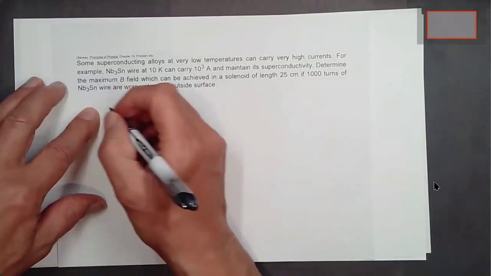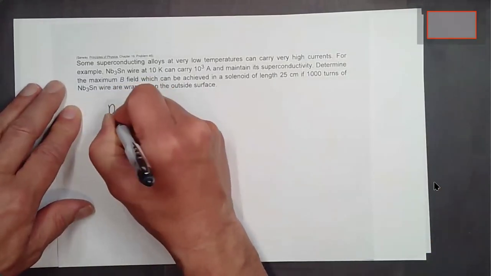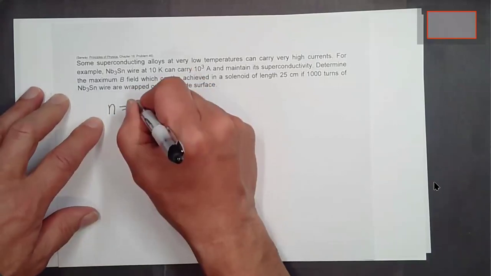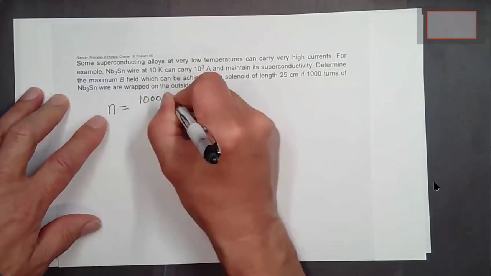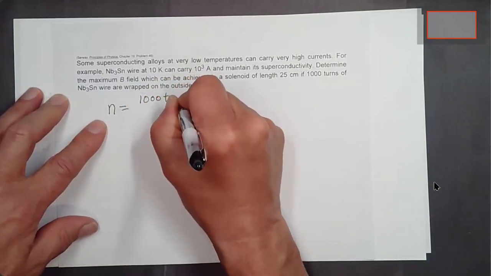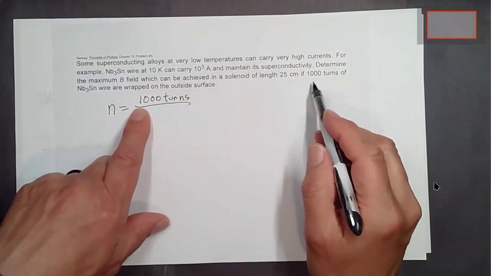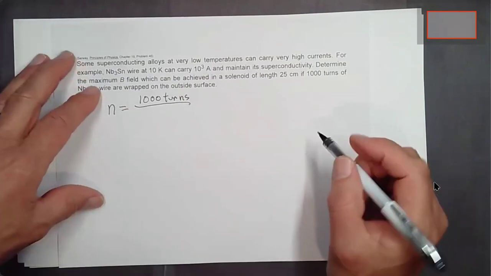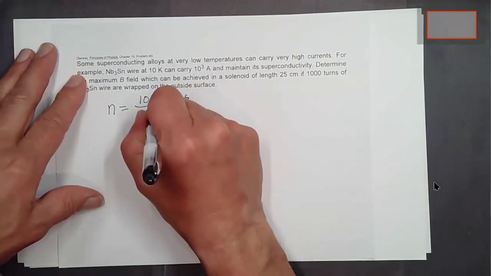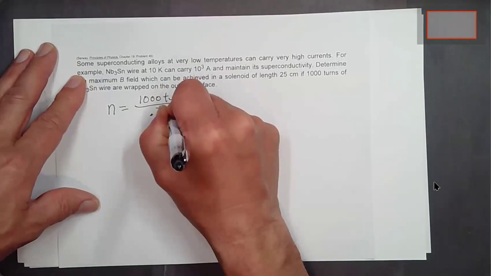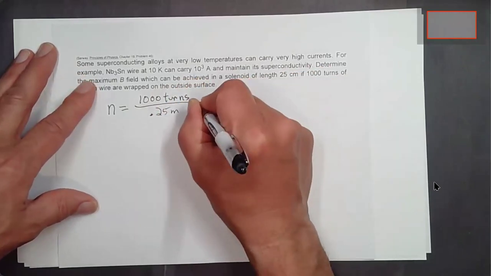Well, the turns per unit length would be 1,000 turns, which you can assume is an exact number. It's an integer. So over 0.25 meters, that's what 25 centimeters happens to equal.